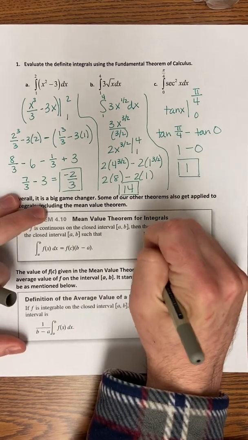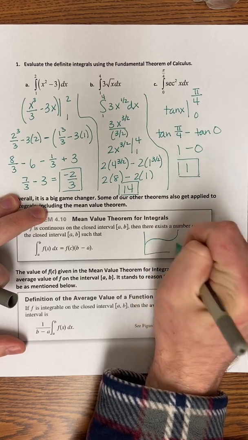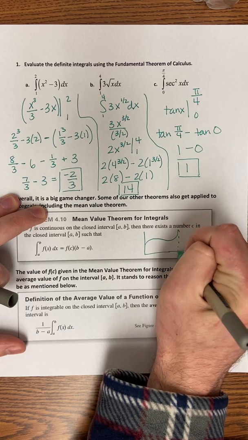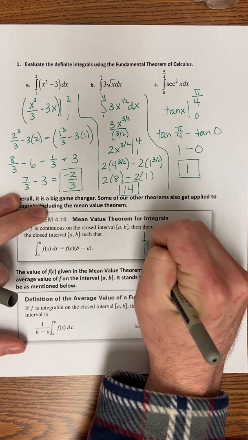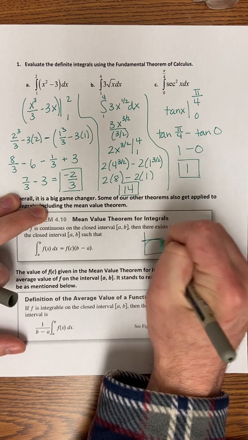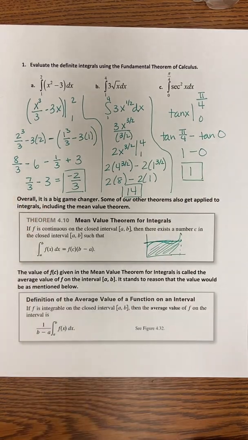Basically, they're saying if you have a curve and look at the area under the curve, there exists some value c such that f of c creates a rectangle of exactly the same size as the area under the curve. Maybe not super important, but it does exist. And the value of f of c given in the mean value theorem for integrals is called the average value of f on the interval, because if you have the average value, it creates an equivalent size to the area.